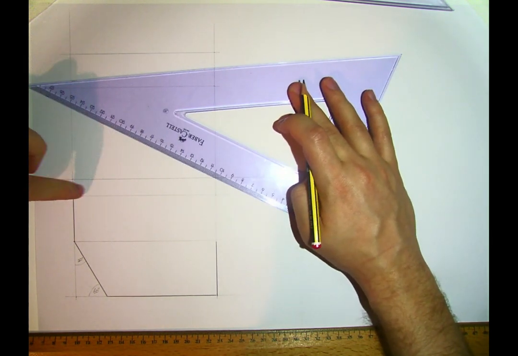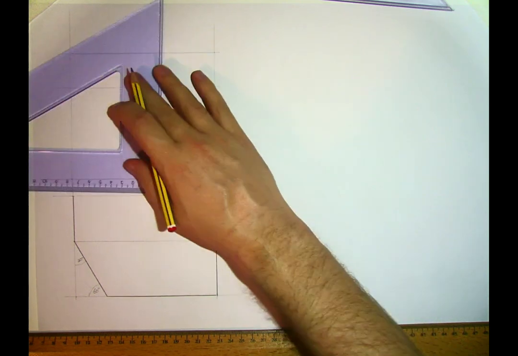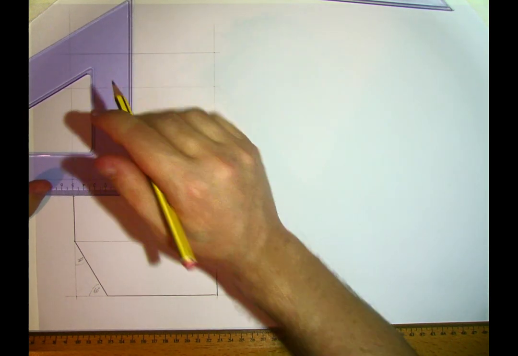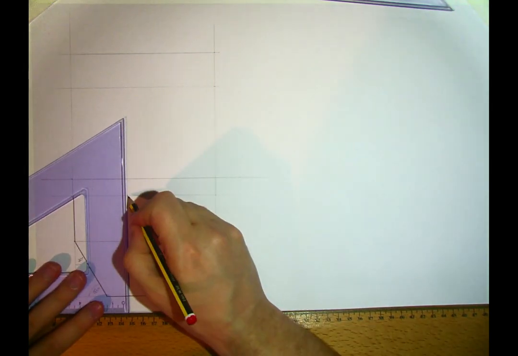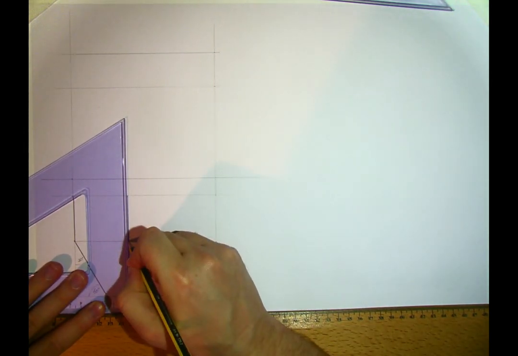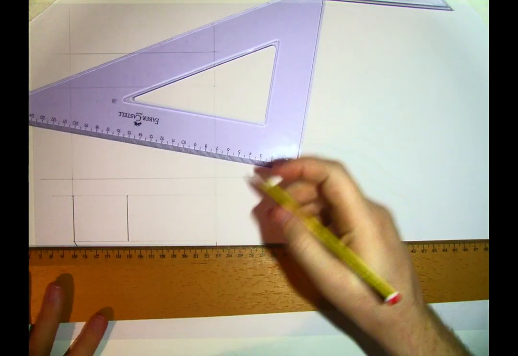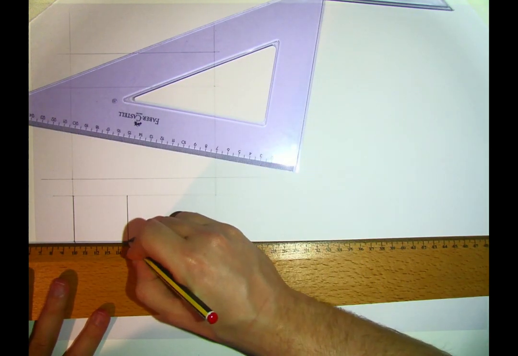We're given a dimension for how far along the back this point here goes. That's across 50, as given in the question. So we can darken in that line there as well. So we can darken that in as far as here, and then we'll just darken in two more lines.